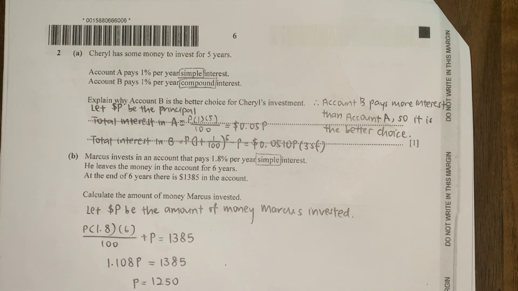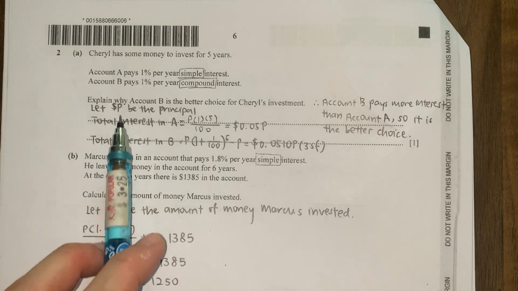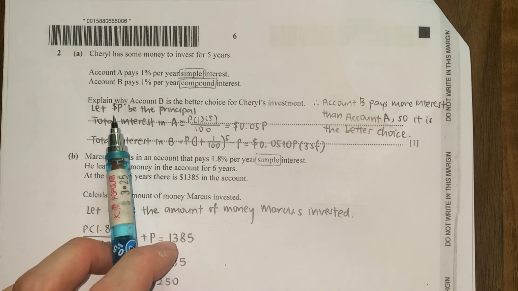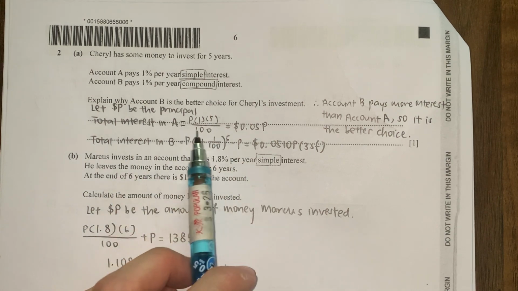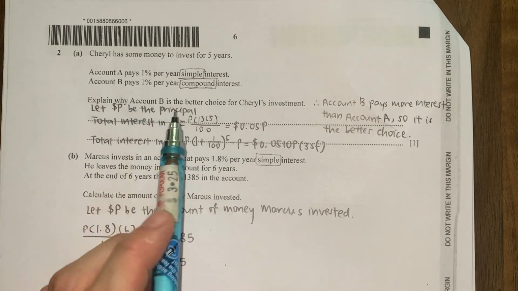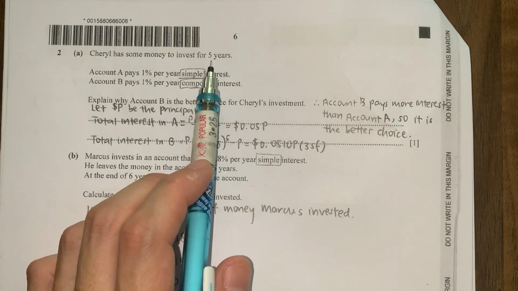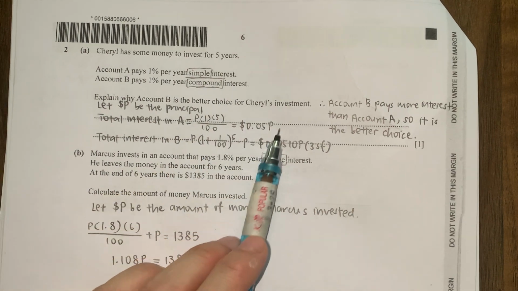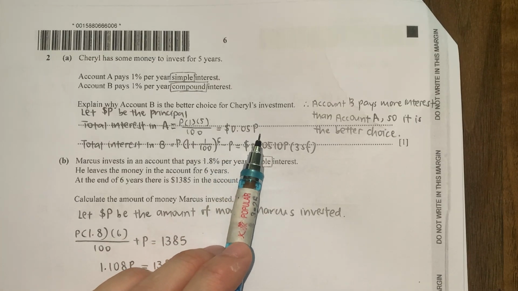What about 1001? What about 999? What about 0? What about 200? What about 300? You cannot prove for all the numbers in the world, so you let it be p, some number, and then you put it into the simple interest. So 1% means what? 1 over 100, and then 5 years you times 5, so that is the interest. So it's 0.05 of your starting.